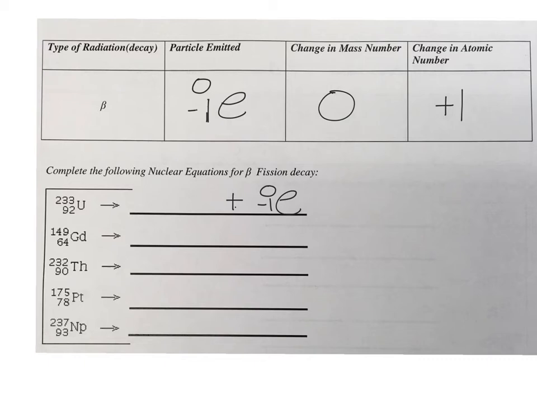So since the mass remained the same, I just copy that same number over, 233. But now I have to do a little bit of thinking. Something -1 equaled 92. So x minus 1 equals 92.